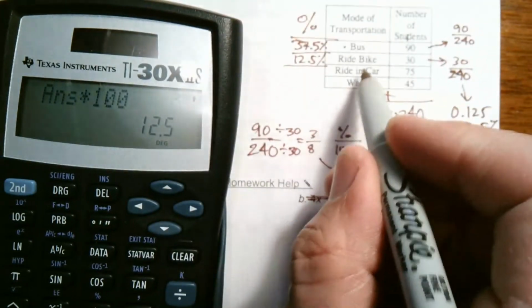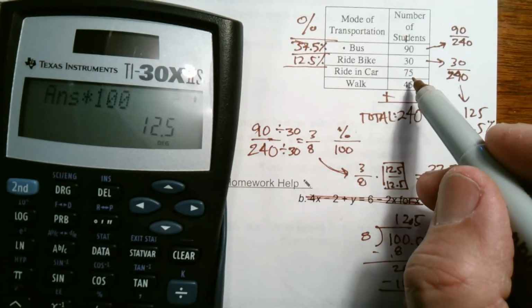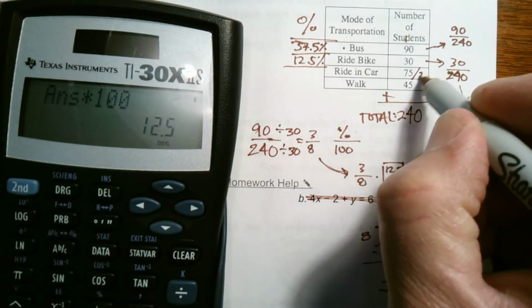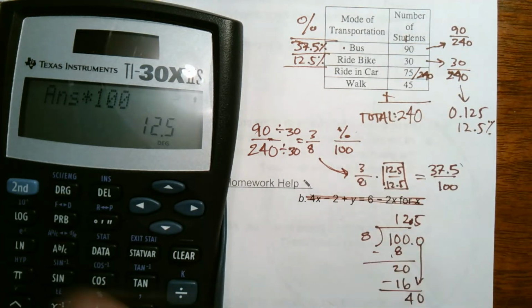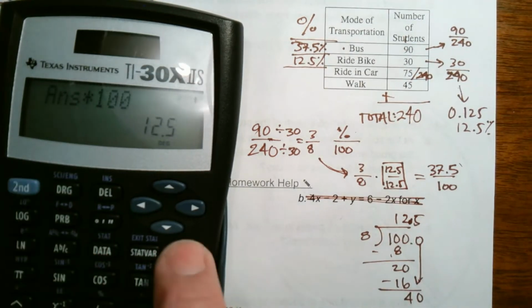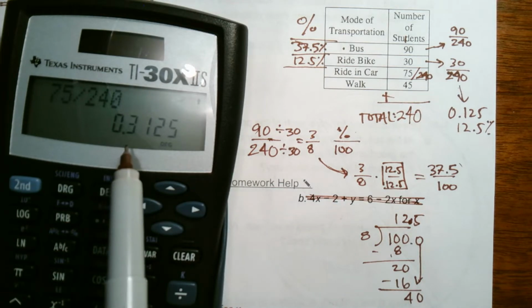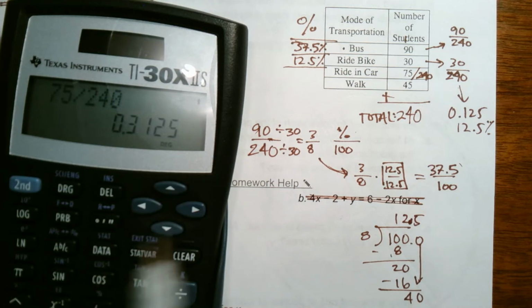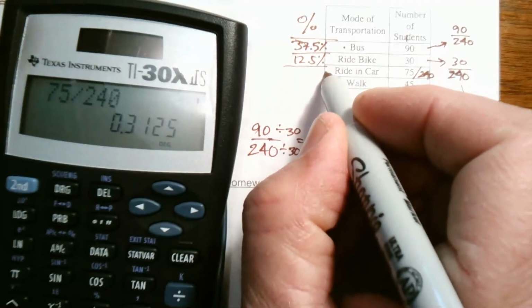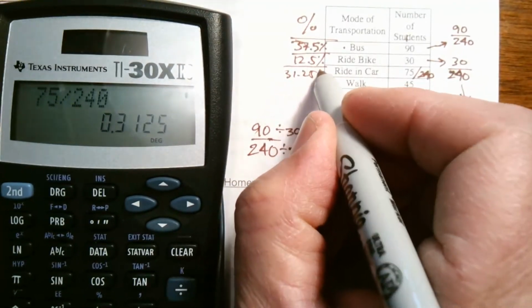All right. So there's bike. Now car. My fraction for my car is 75 over 240. Everything's over 240 because that's the total. For that one, again, we'll use the calculator. 75 divided by 240 equals, in this case, 0.3125. So what percent is that? That percent would be 31.25%.